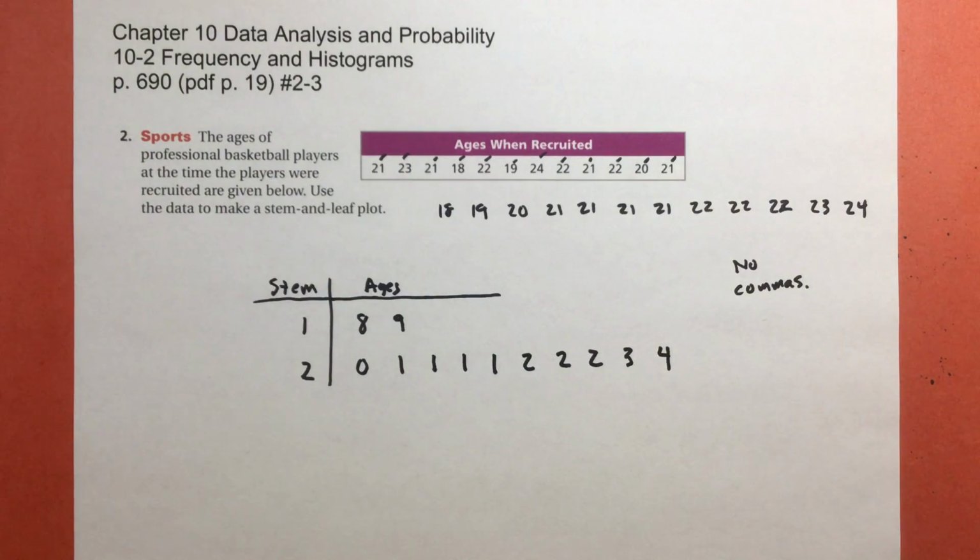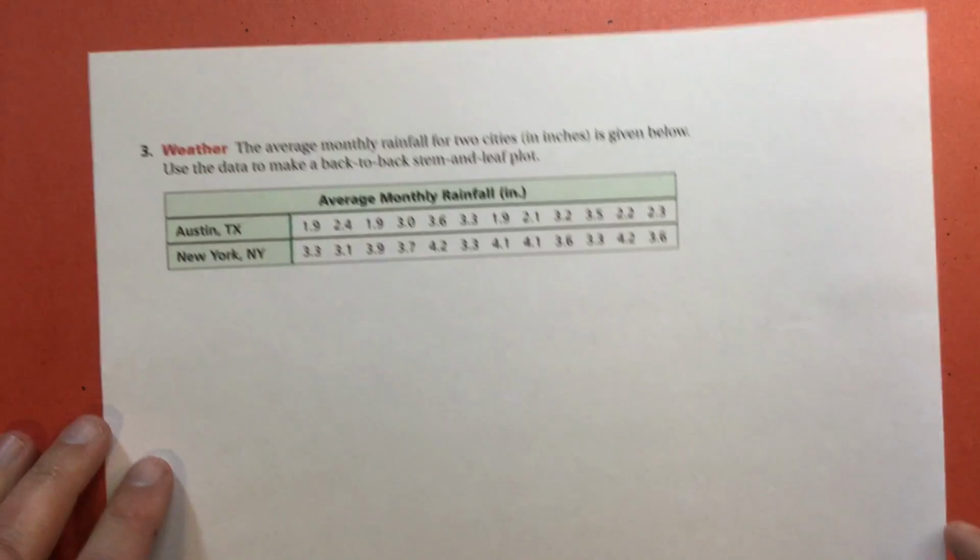I'm not real happy with using a stem and leaf plot for this type of data, because I don't think it's really that useful. It doesn't really describe much, so it kind of undersells my point of the graph should look like something, but that's okay. All right, so let's look at the next one.